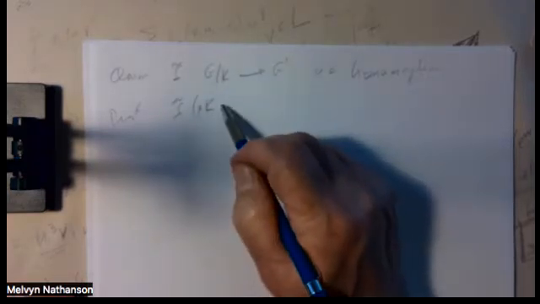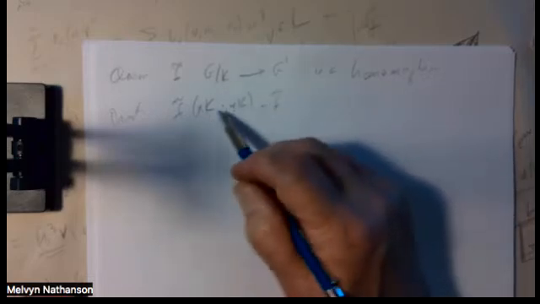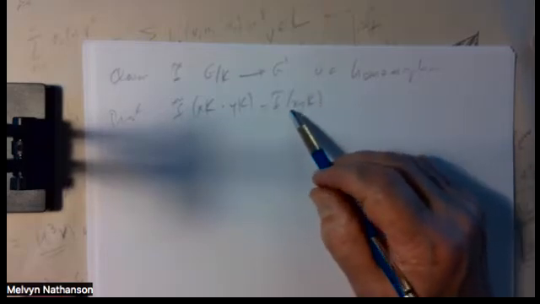Suppose I take f tilde of the coset xK times the coset yK. Well, the product of these two cosets is xyK. The definition of f tilde is this is f of xy. But f is a homomorphism. So this is f of x times f of y. But f of x is f tilde of xK, and f of y is f tilde of yK. So f tilde is a homomorphism.